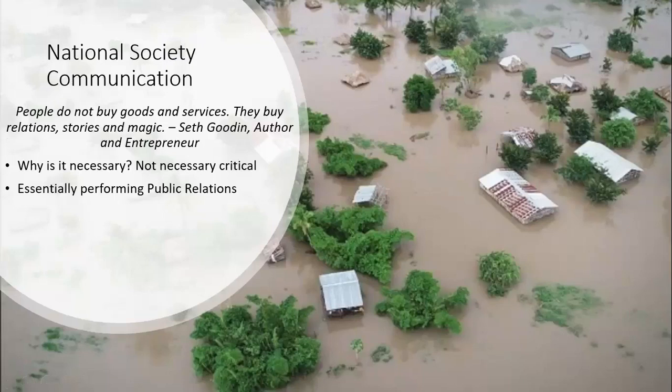The background photo of this slide is actually a photo of the aftermath of Cyclone Idai in Mozambique. And unfortunately, what I saw last week was that this particular story is not gaining as much traction in mainstream media as it should, because the people of Mozambique need help. Right now, they are in the midst of a cholera outbreak because of what has happened with the cyclone.